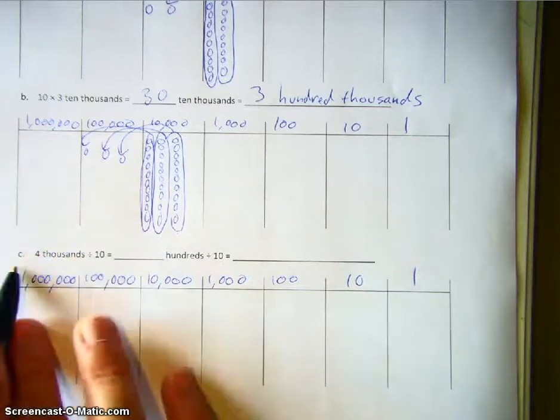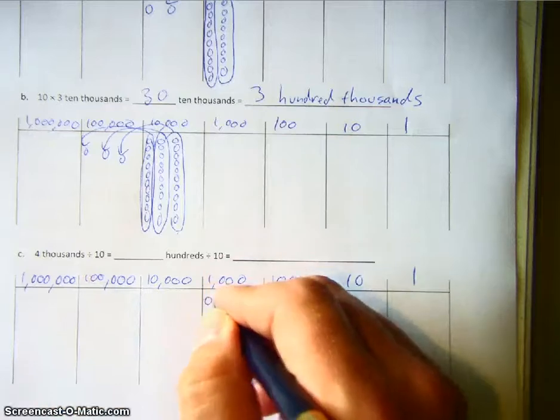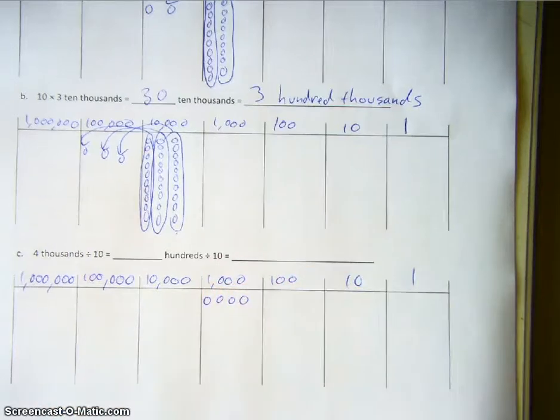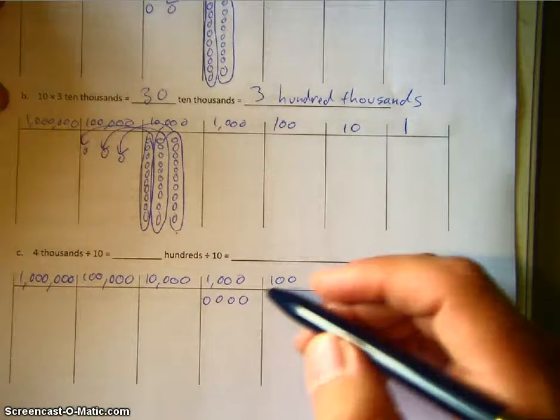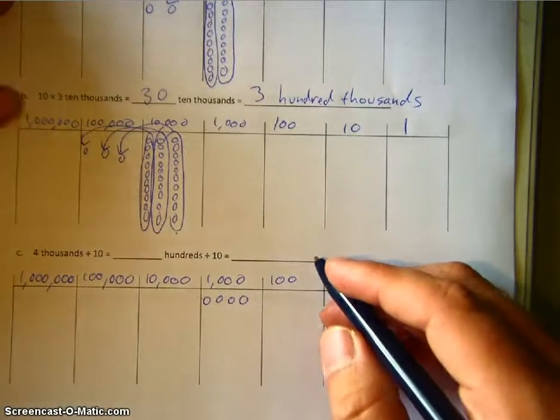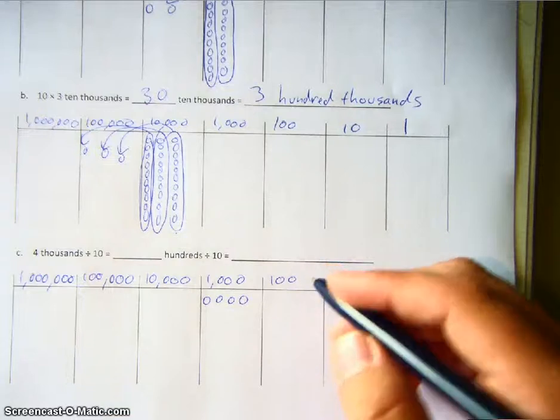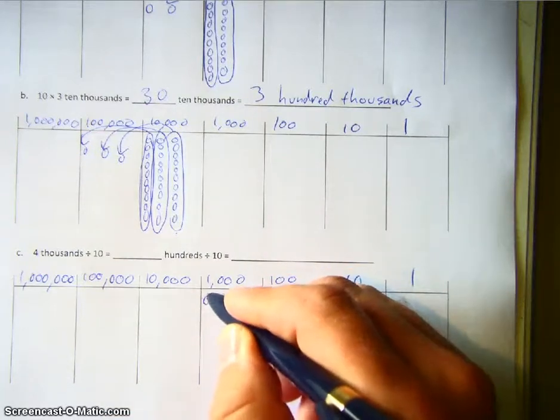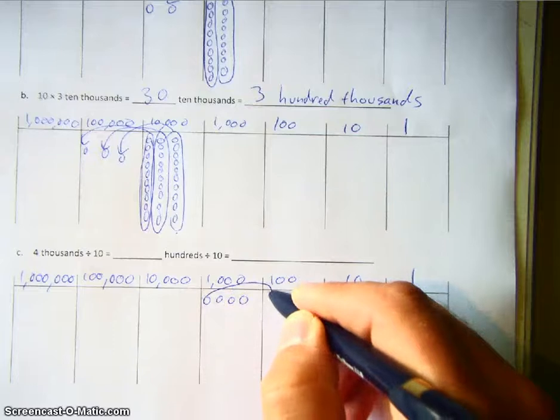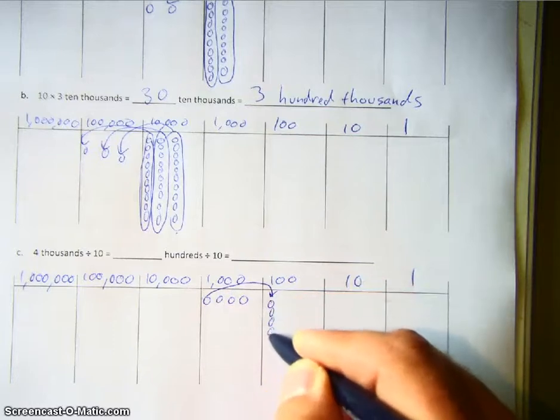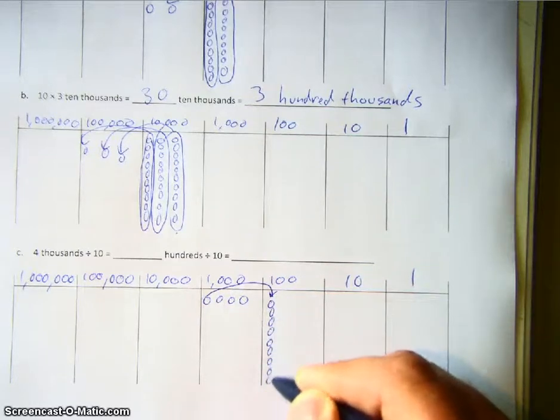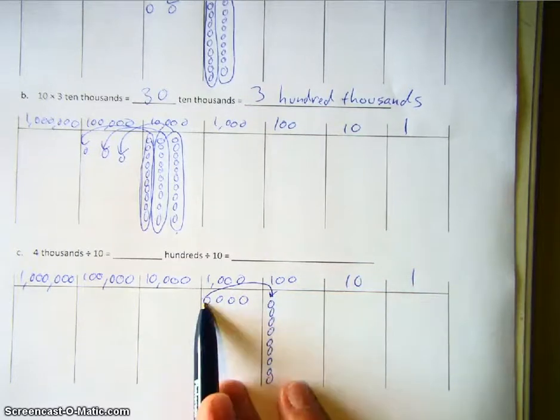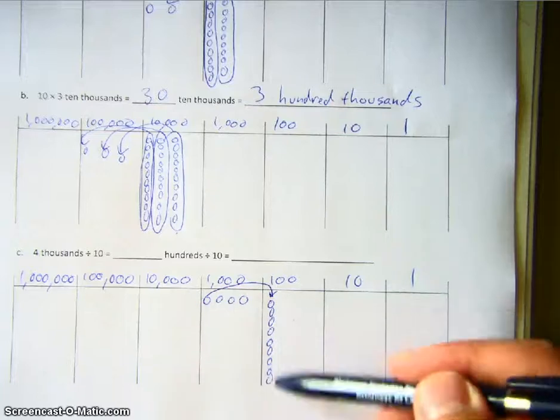Okay, so we're starting off with 4 thousands. So we're going to go to our thousands place, draw 4 circles. Okay, now what we need to do is we need to take this and divide by 10. So we're kind of going in reverse here with our division. So we're going to take each of these number discs. Okay, because 1,000 equals 10 hundreds.